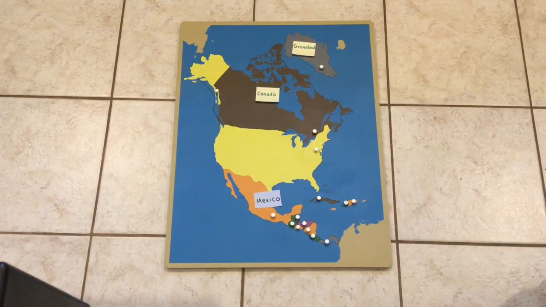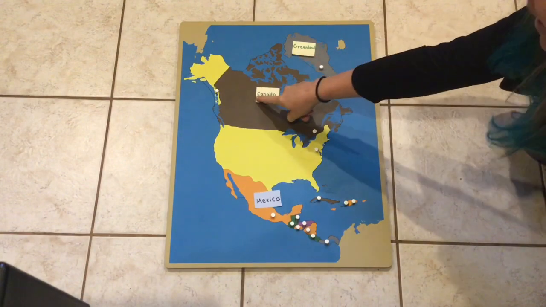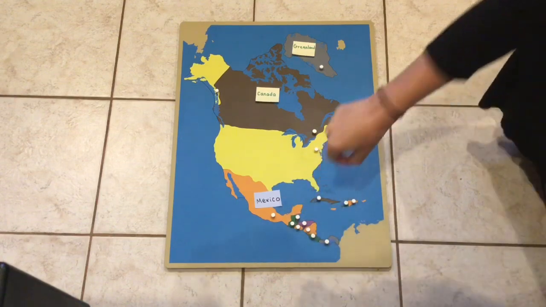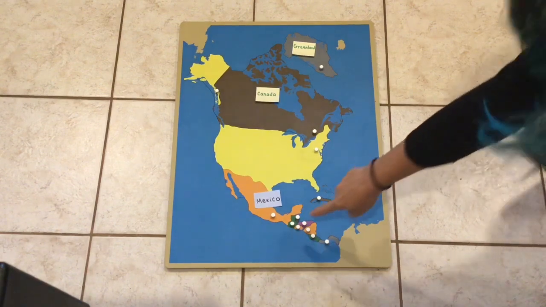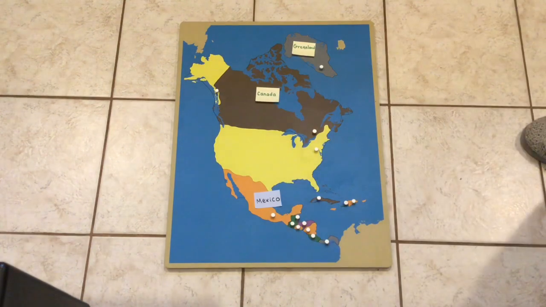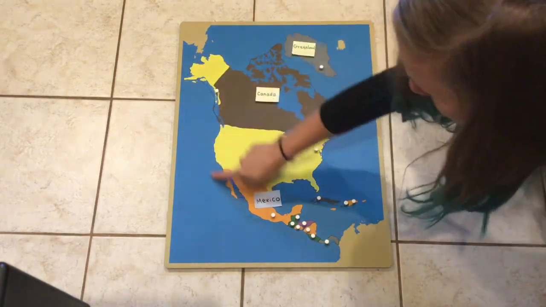All right, we're looking back at our North America map. Before we introduce the new country, let's rename the ones we've already talked about. We have Greenland, Canada, Mexico. The country we're going to talk about today is a part of Central America. These countries are what we call Central America. They are a part of the continent that's called North America.